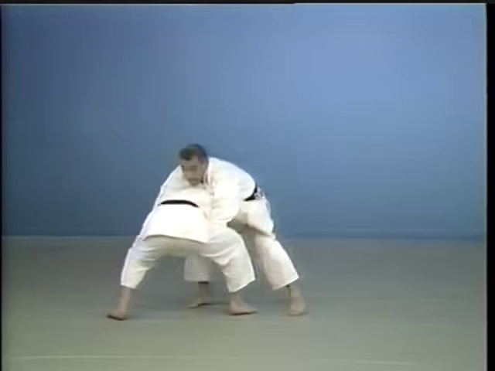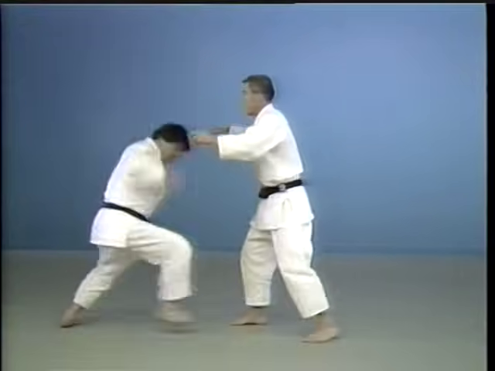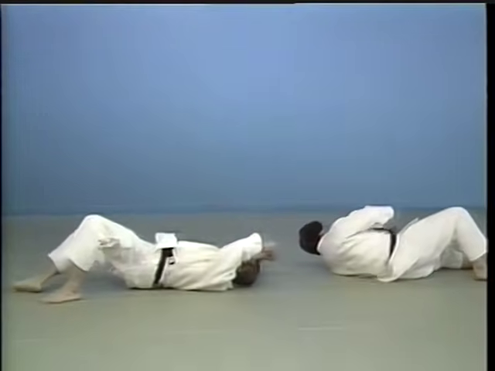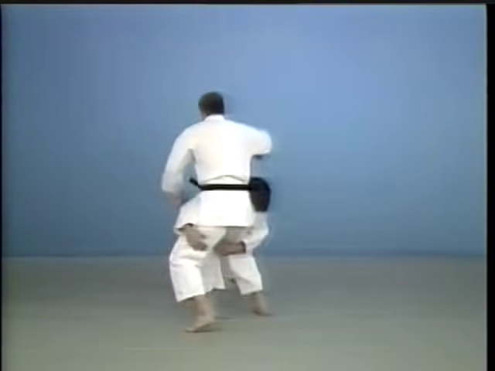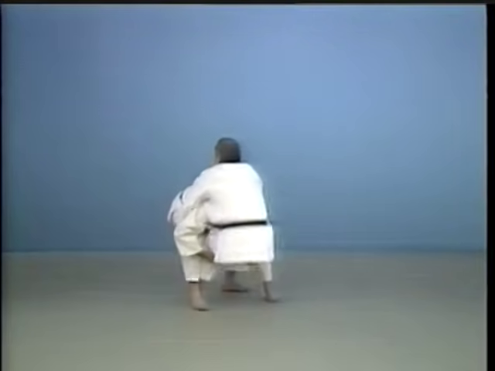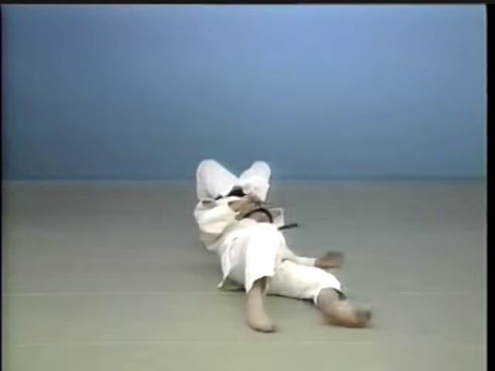This tawara gaeshi follows upon the opponent's morote gari. When your opponent jumps in close to execute morote gari, you pull your feet back, drop your hip low to defend yourself, then counter.